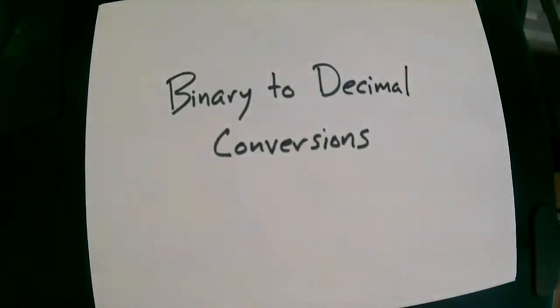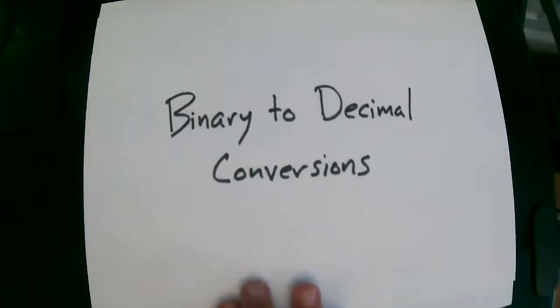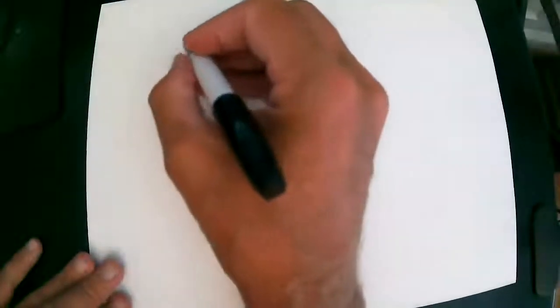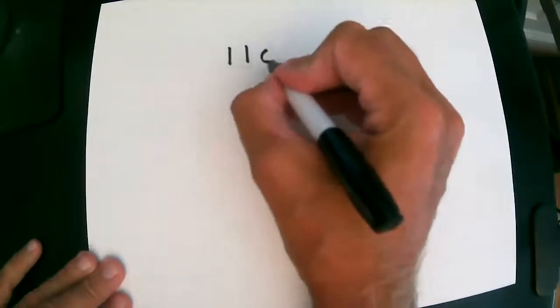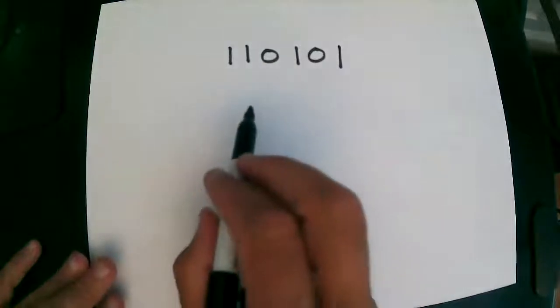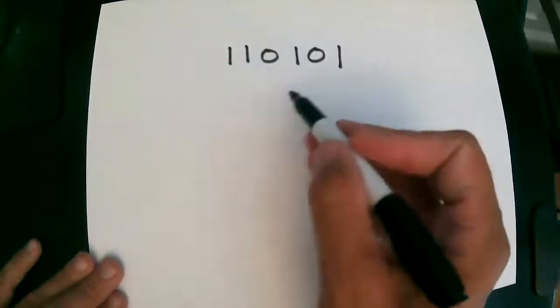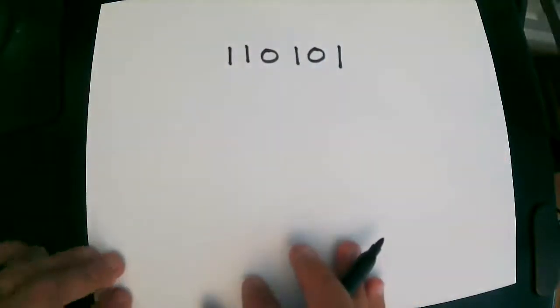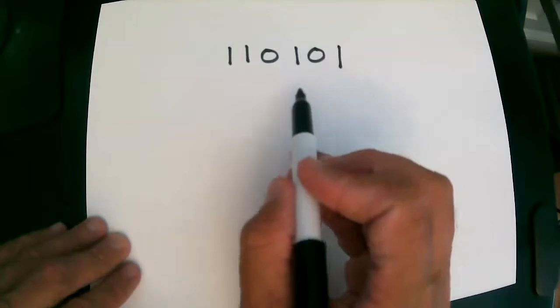All right, in this video, we're going to look at how we can take a binary number and convert it directly to its decimal equivalent. So, for example, let's suppose I had the binary number 1101101, and I wanted to turn this into its decimal equivalent. I don't want to have to count in binary all the way to find out what it is. So there should be some algorithm that I can use to do a conversion.